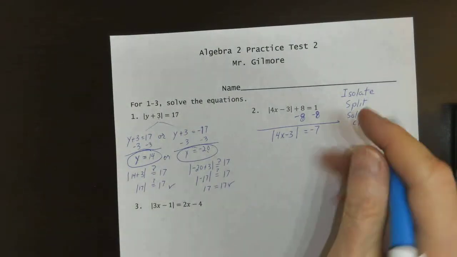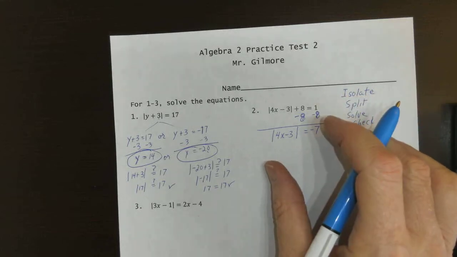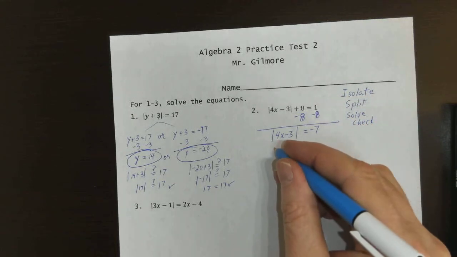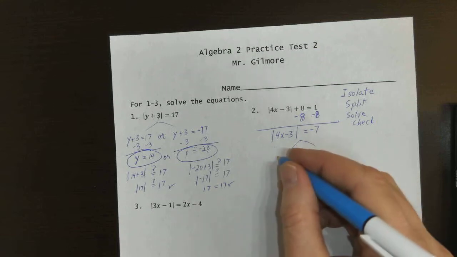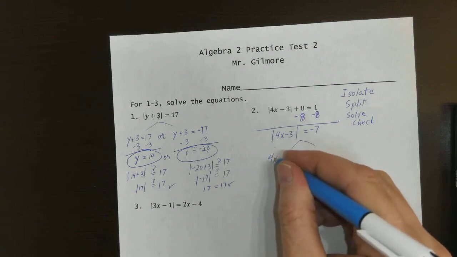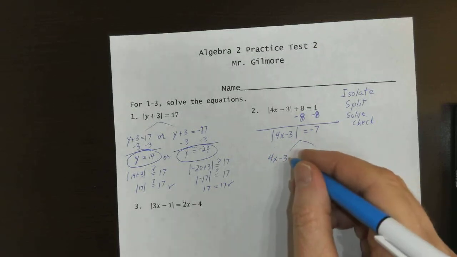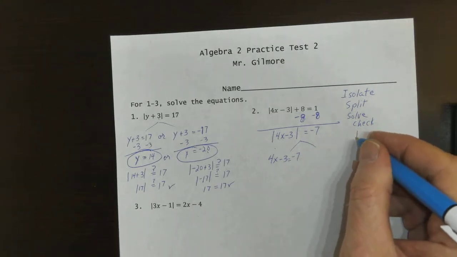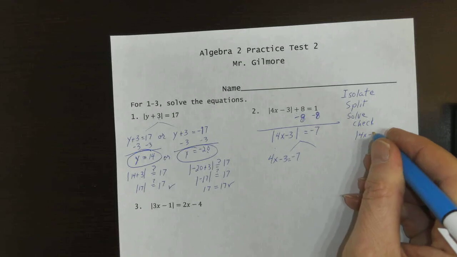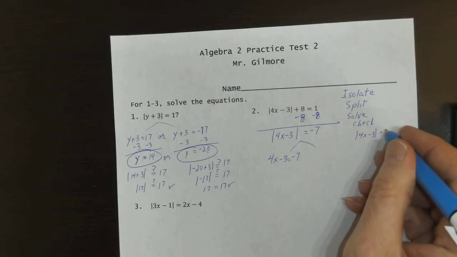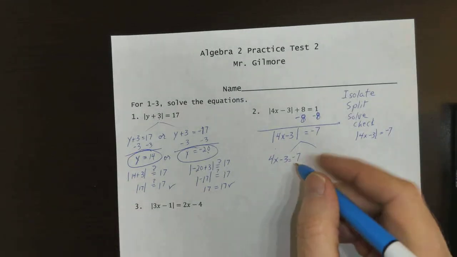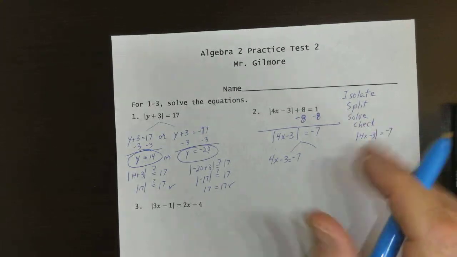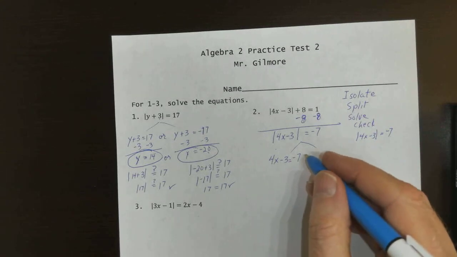Now, I'm going to do the split step. Just remember what we had. I'm going to make a point after I finish this.